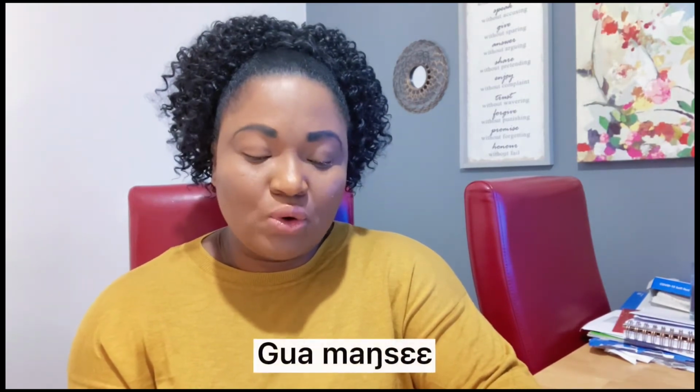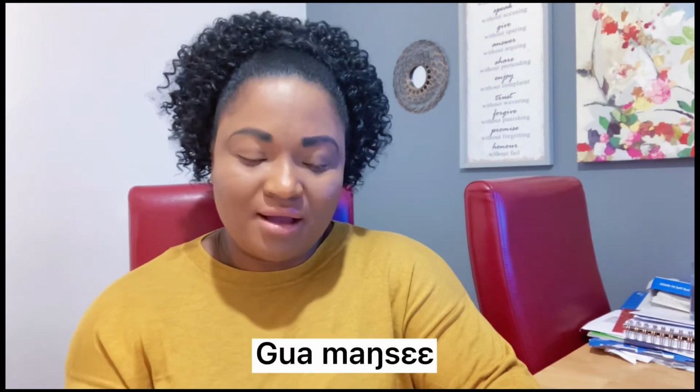Yegua manse. So the Kakum forest, this is a location of the Kakum forest. So the Kakum forest is located in Cape Coast. And in Ghana, we call Cape Coast Gua. Gua manse.